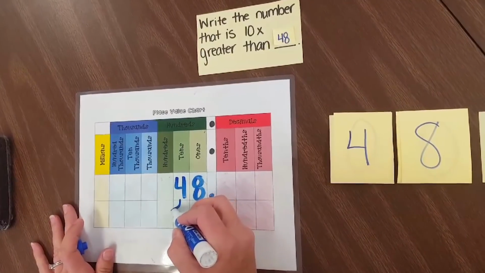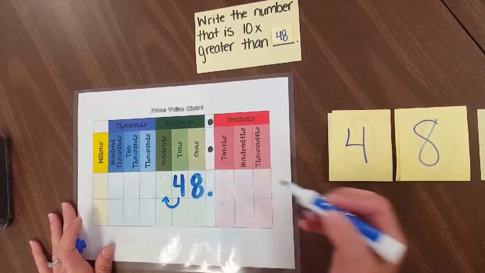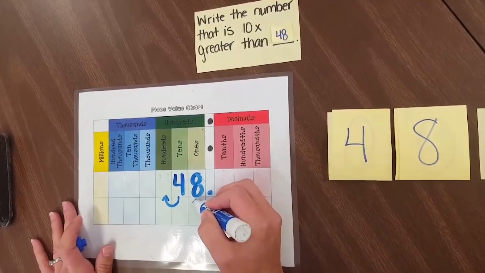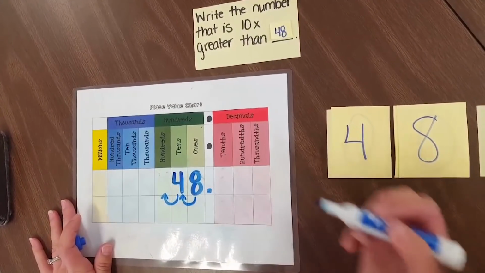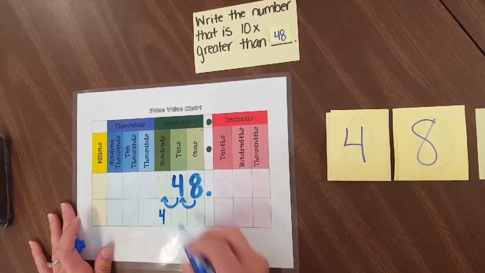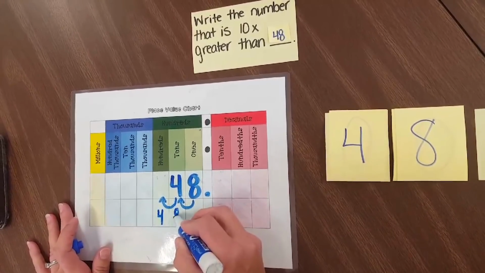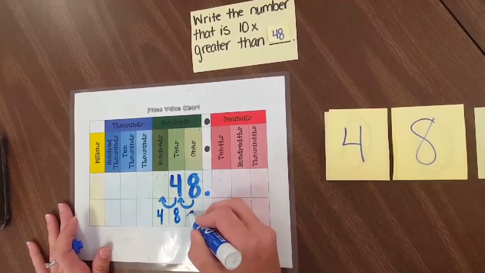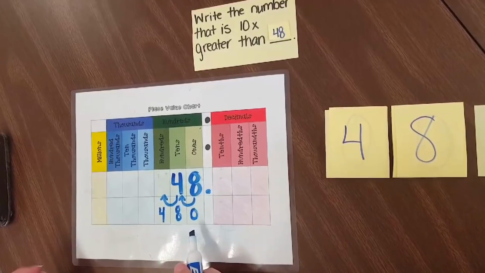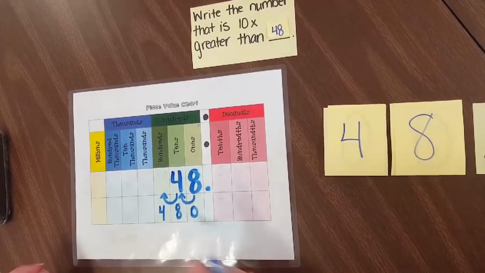We need to go 10 times greater, so I'm going to move one place value to the left. The 4 moves from the tens place to the hundreds place. Don't forget about your 8. You're also moving the 8 ones into the tens place. So now I rewrite: the 4 is in the hundreds place, the 8 is now in the tens place, and we need a 0 as a placeholder. Now we know that 480 is 10 times greater than 48.